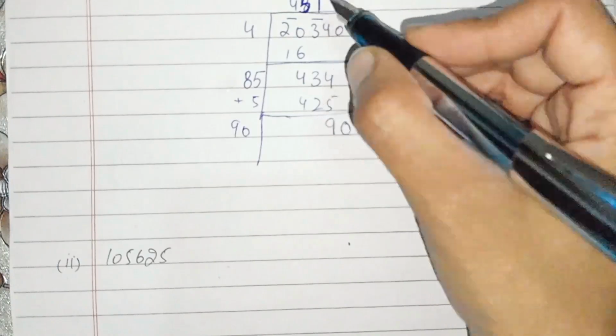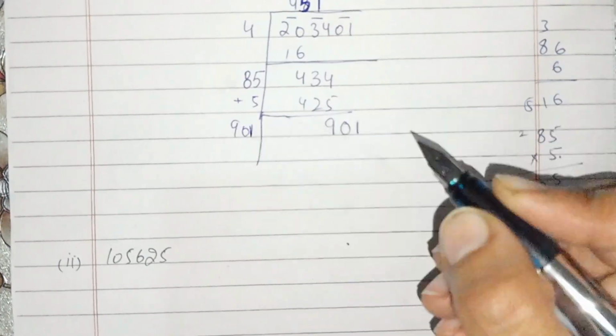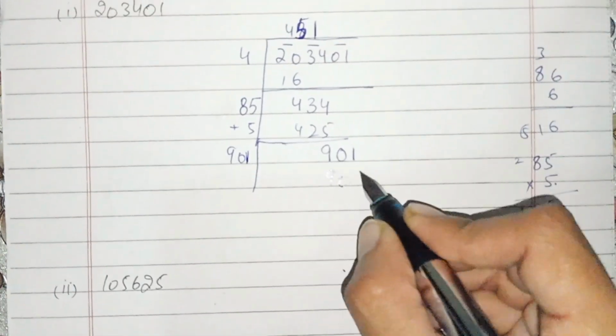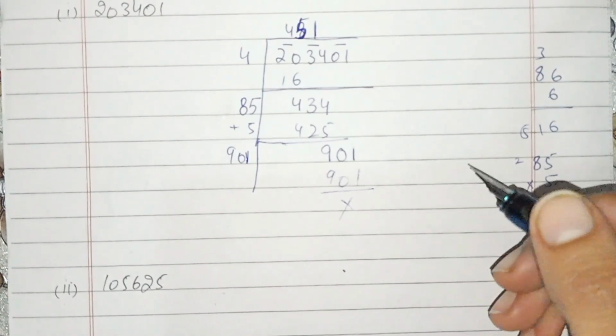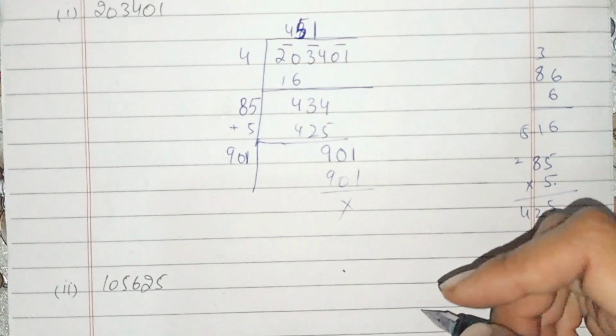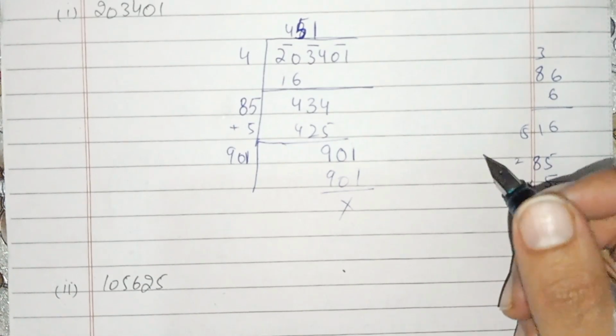Now we multiply by 1. Very simple, 1 and 1. We get 901. And now students, part number 1 is solved, and this part I solved with the division method.